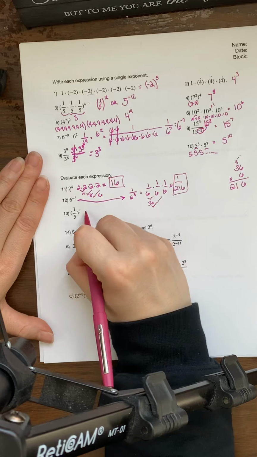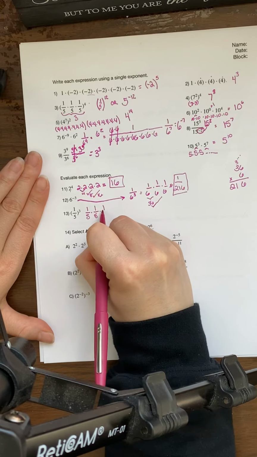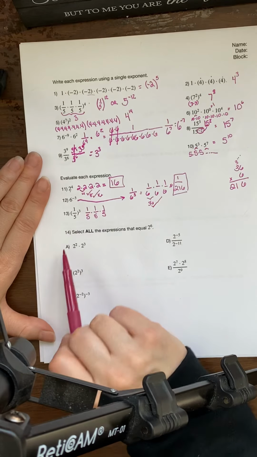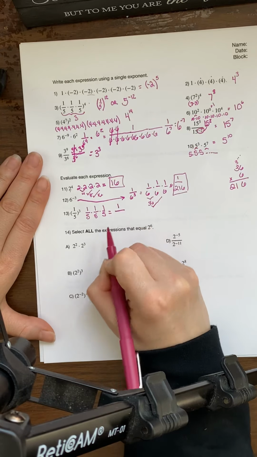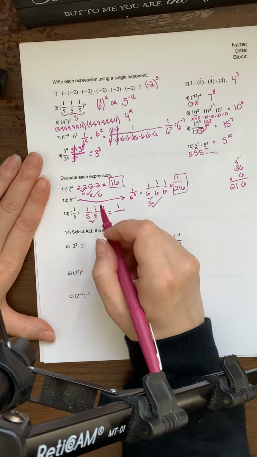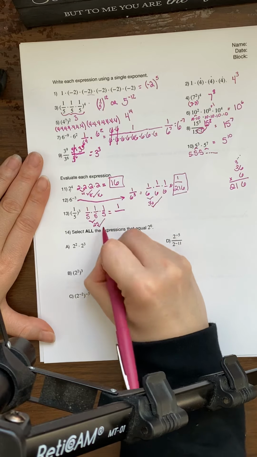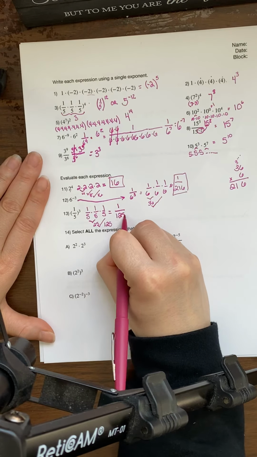This one, same thing. 1/5 times 1/5 times 1/5. Okay, this is just this cubed. You didn't have to flip anything. There's no negatives. So 1 times 1 times 1 is 1. 5 times 5 is 25. 25 times 5 is 125. So 1 over 125.